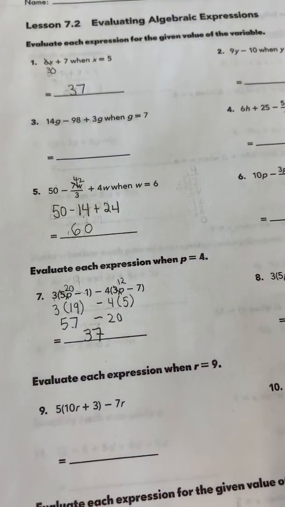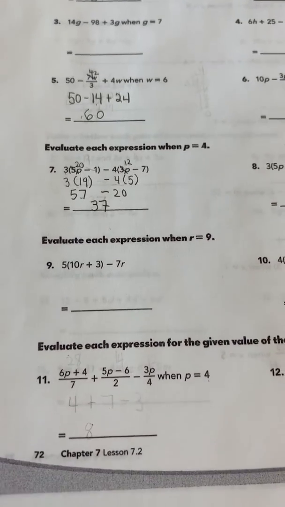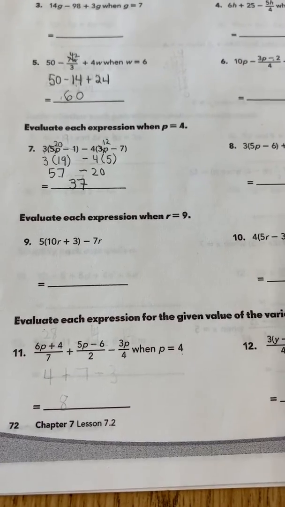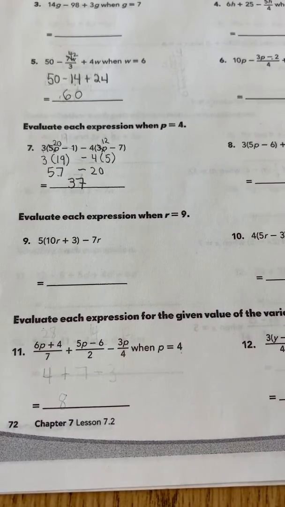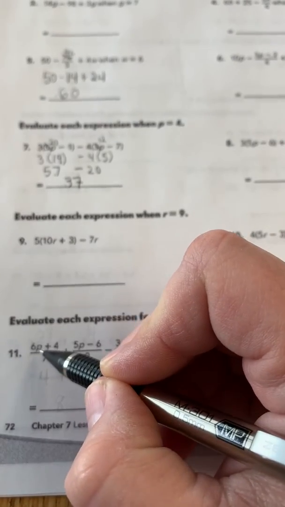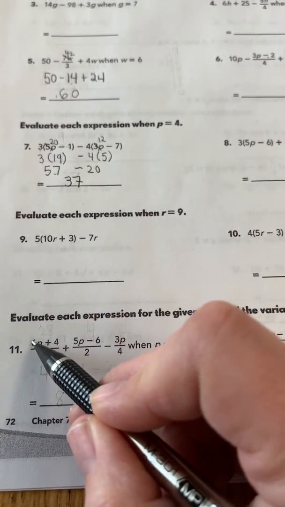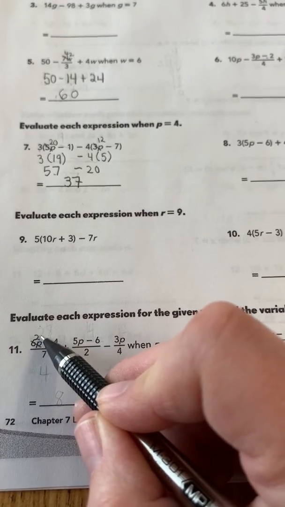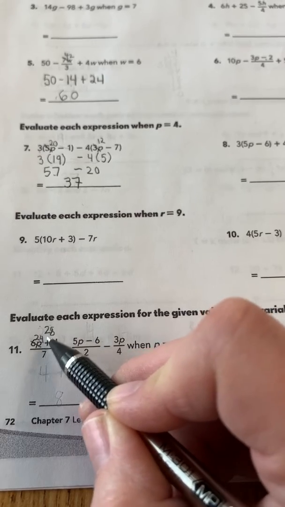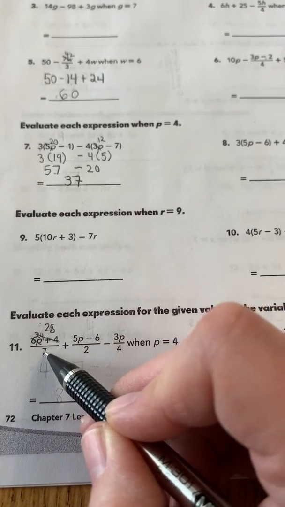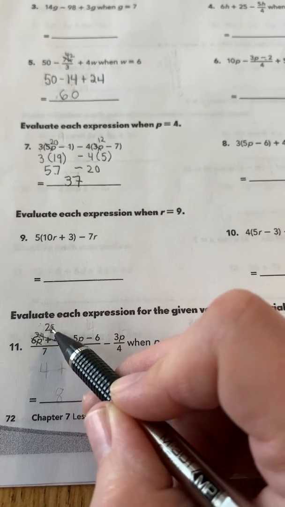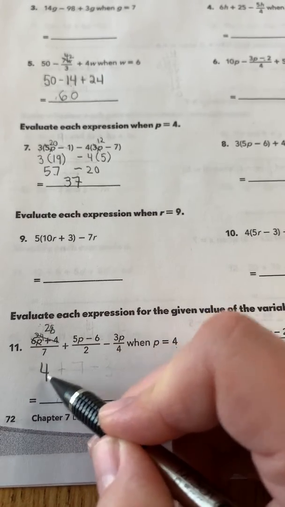Let's look at number 11. Number 11, we are going to evaluate the expression when p equals 4. So again, 6 times p is 6 times 4. 6 times 4 is 24. And then we add 24 plus 4, we get 28. Now this is 28 over 7, which is the same thing as 28 divided by 7. 28 divided by 7 is 4.